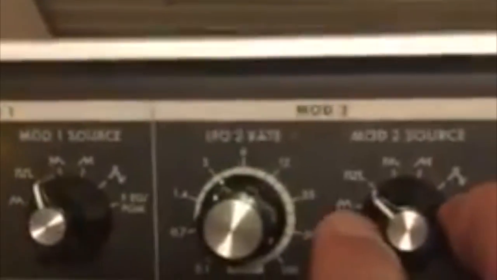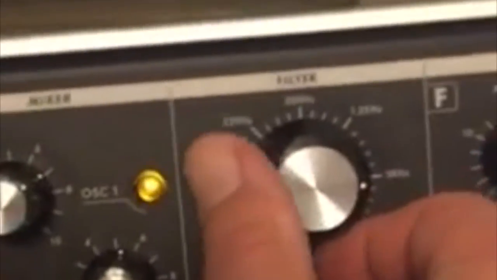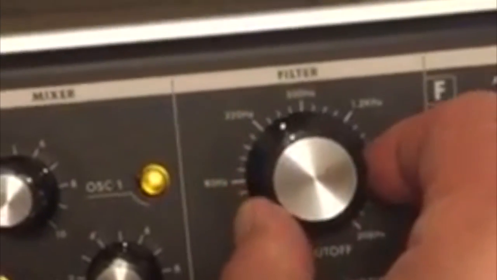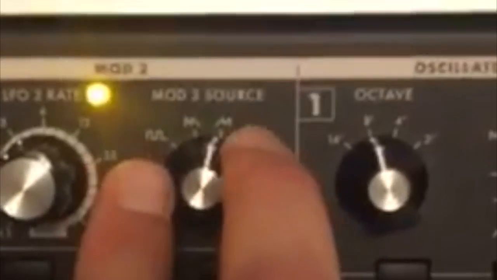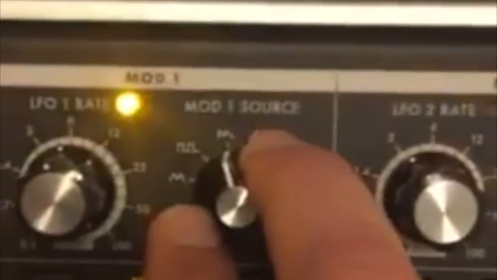So you can change the wave. That sounds cool. And we go and lower the filter. So you can't hear it, but I'm going to see if I can get it on a waveform where I can actually hear it again. Let's try this.